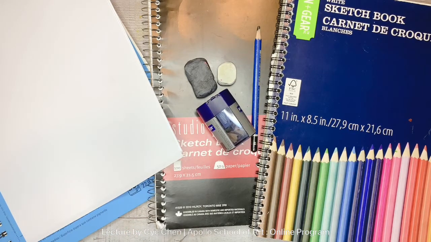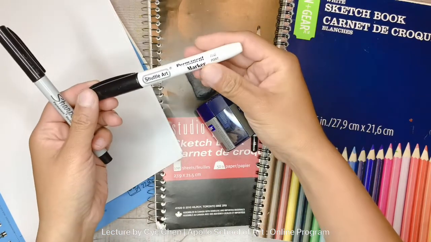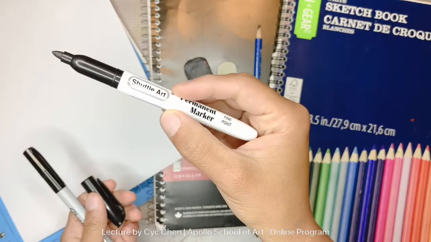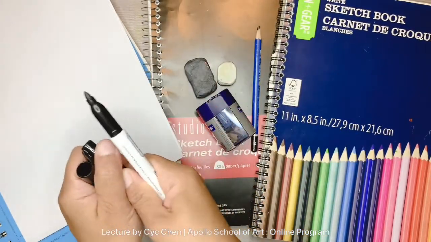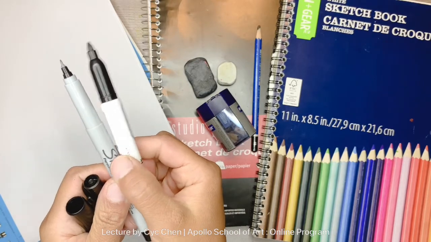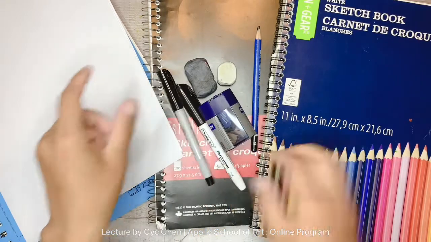Alright? And also I need you to prepare two different tracing markers. So I need you to have two different sizes. One is like the fine marker, and one is the thin marker, like a needle. So you can compare these two are different. Alright? So you need to have your tracing markers ready.